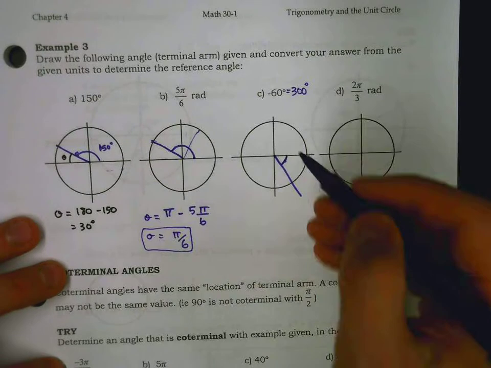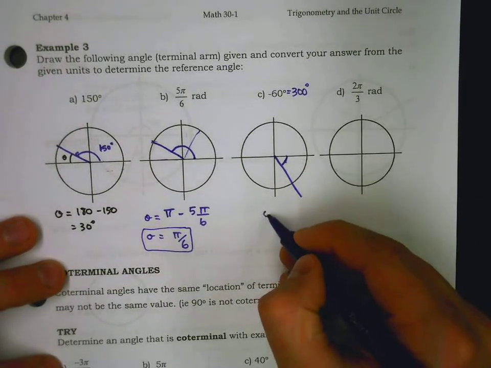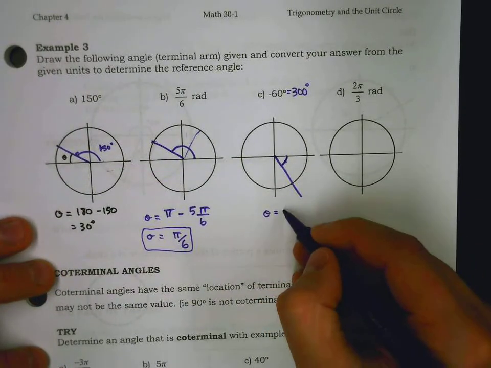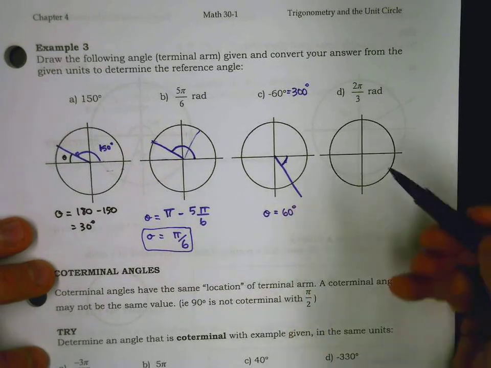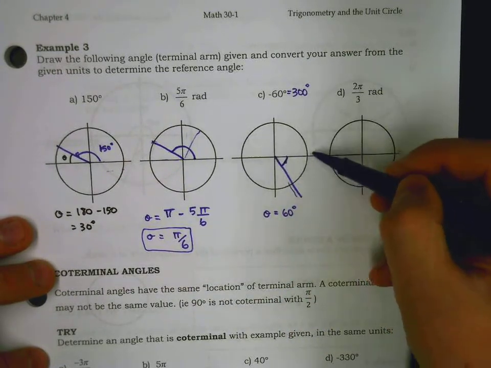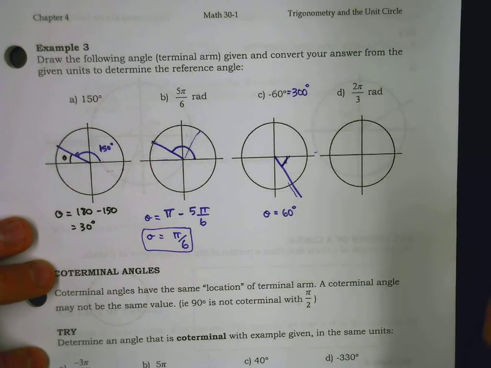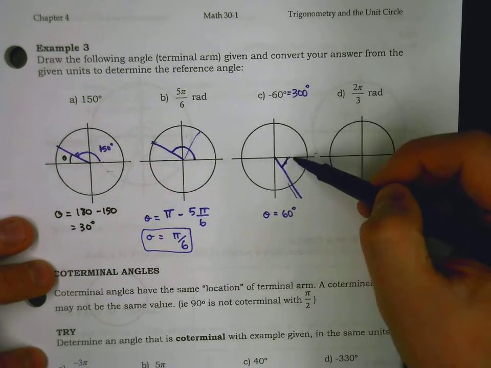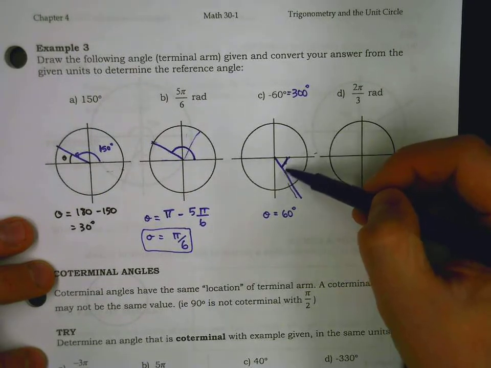But as a reference angle, our answer has to be between 0 and 90, and we're going to answer with 60 degrees. The angle between the terminal arm and the closest x-axis is 60 degrees. The negative 60 is only referring to a direction downwards, clockwise, not up.